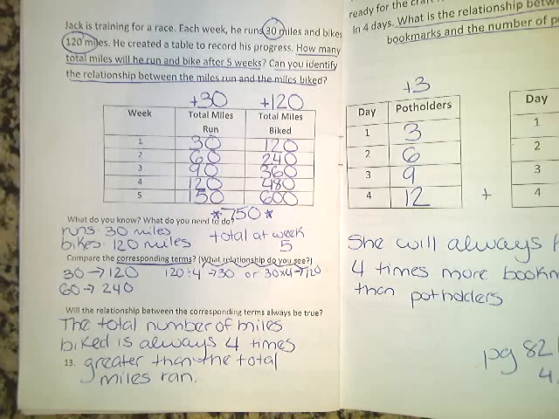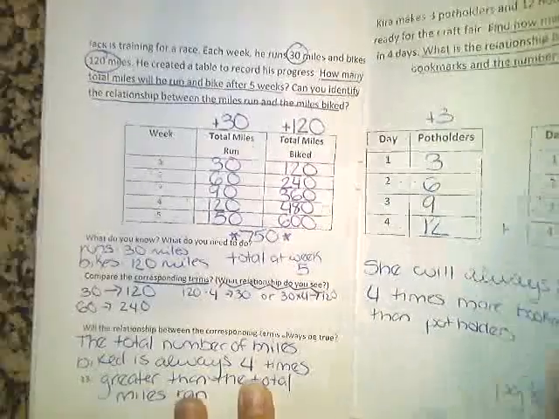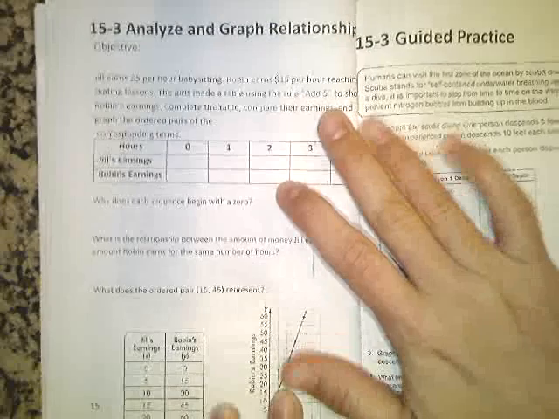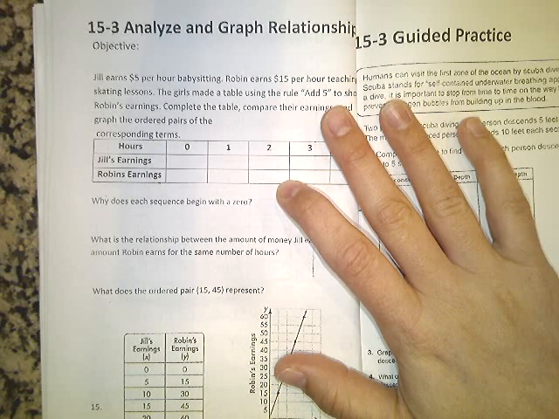Now we're going to go ahead and tie it all together. We're going to tie topic 14 together with topic 15. So, like I said, if you don't have your packet, the expectation is that you are writing this on a piece of paper, or you're following along in your math book on page 826.